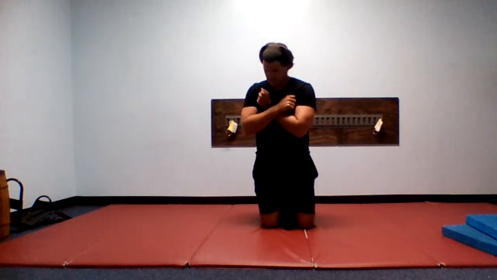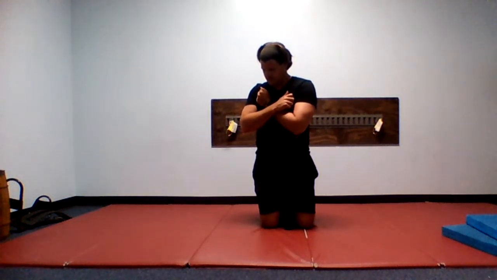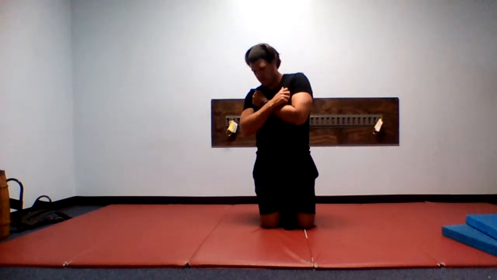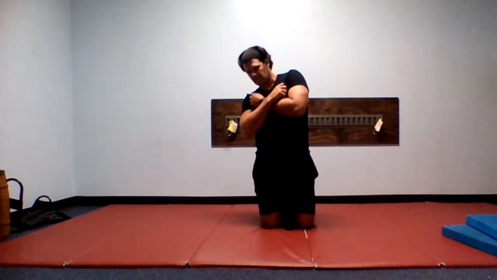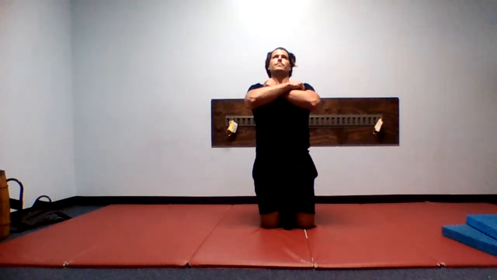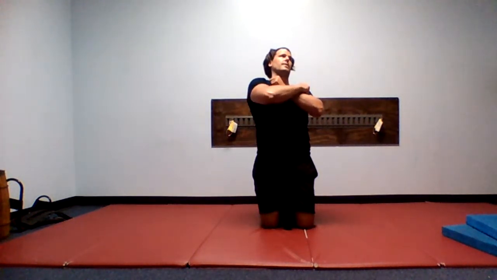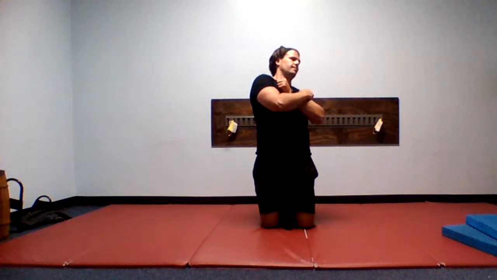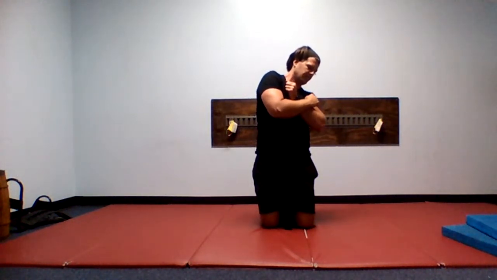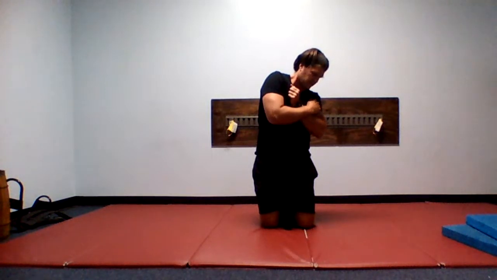Reverse. Rotate. Try to keep that belly button facing forward. Lateral flex. Extend. Cross to the other side. Lateral flex.